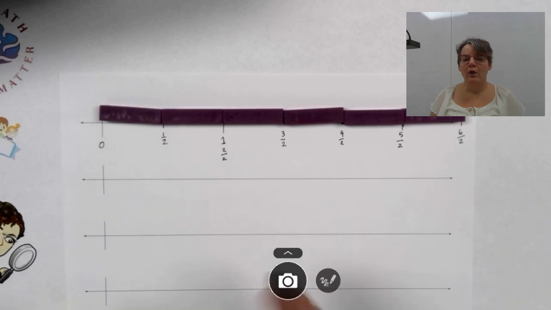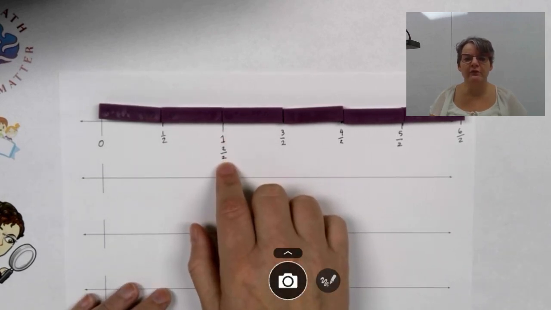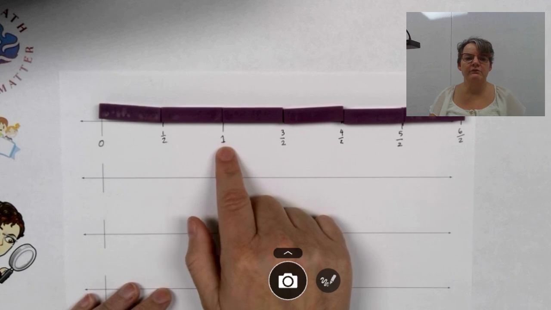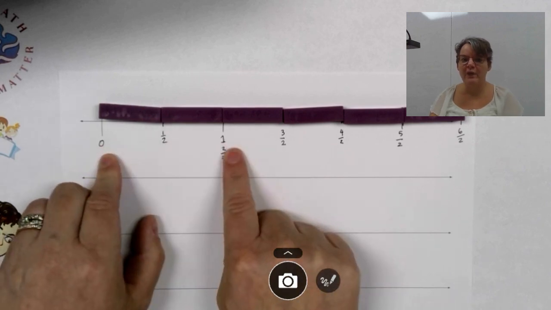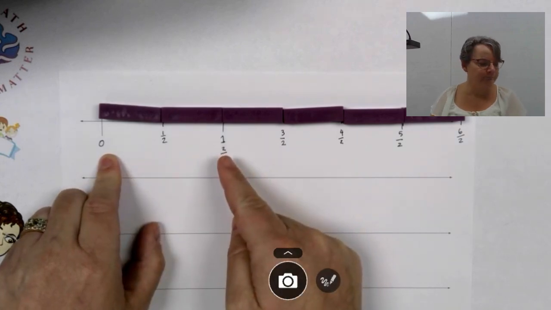So making sure that they understand that this line here and whatever representation they use here, 2 1/2s or 1, is talking about the distance from 0 to that point. It's not that point, it's the distance to that point.